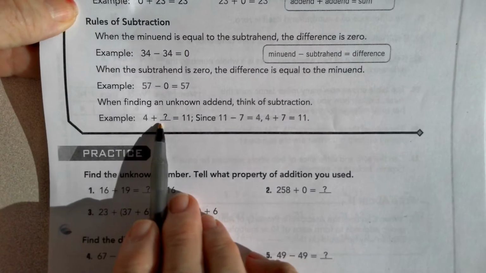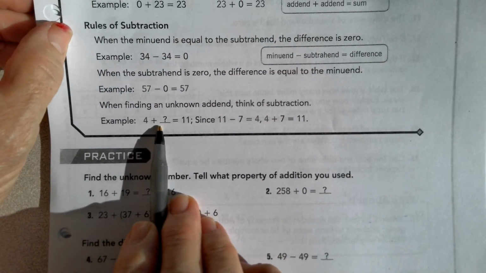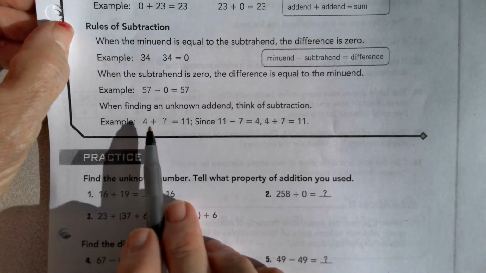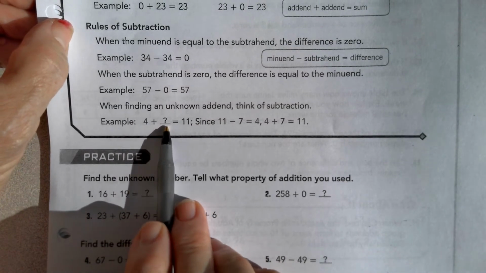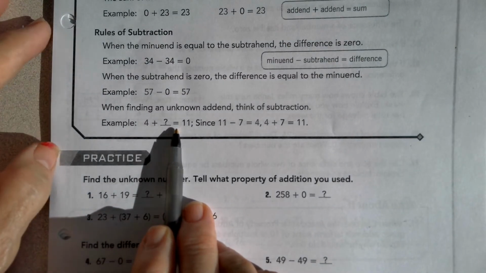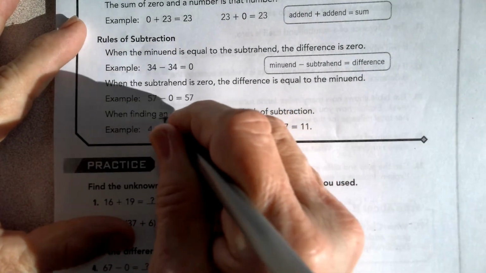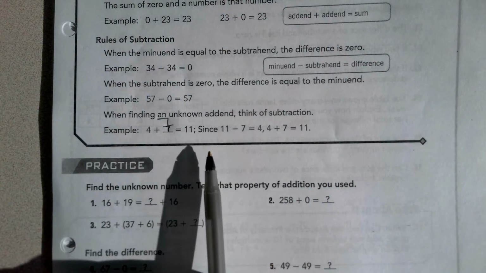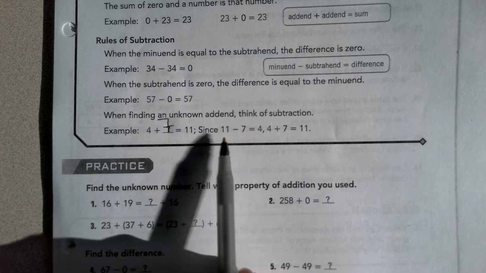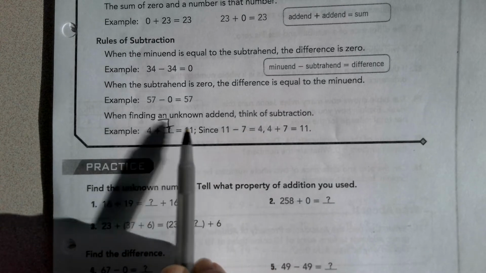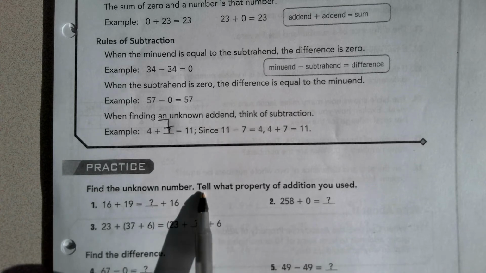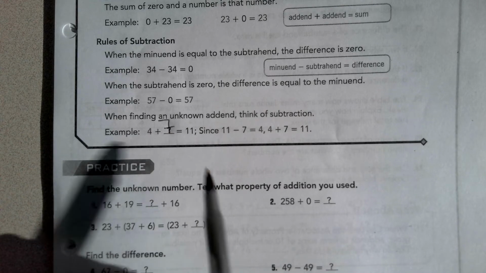And here, find the missing number. I could either go 11 minus 4 is what number? Or who thinks they know 4 plus what number will give you 11? Yes, sir. It's going to be 7. Okay. So they said, how did they come up with that? I wouldn't have done this. I would have done 11 minus 4 is 7. I wouldn't have even thought of that. And then I could check it. 4 plus 7 is equal to 11.